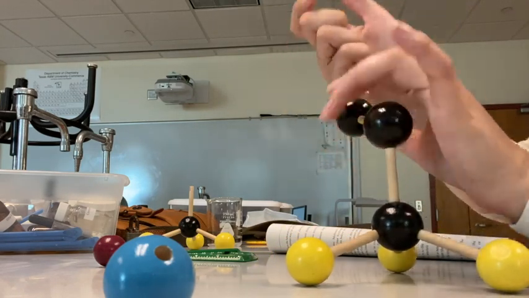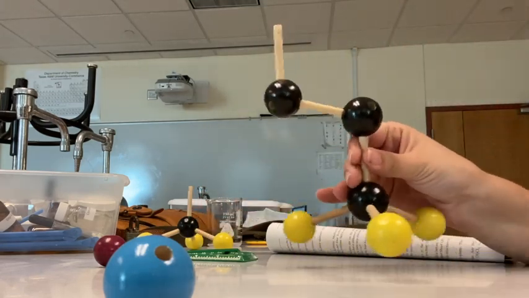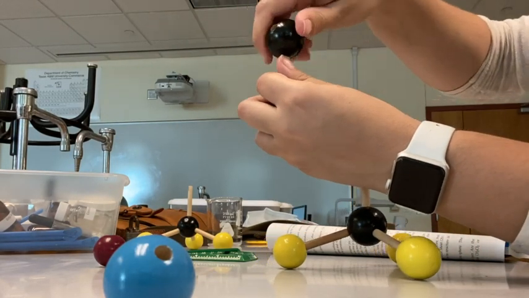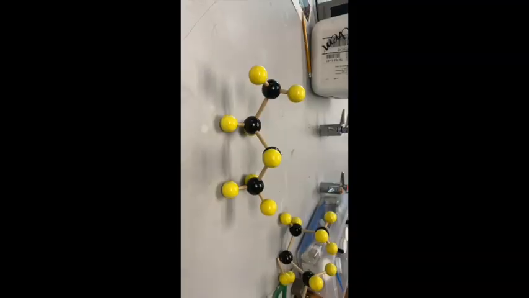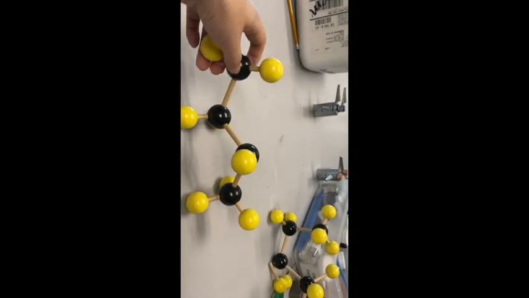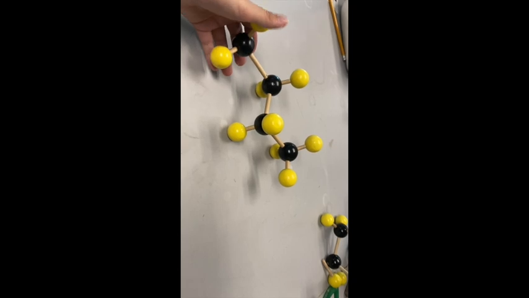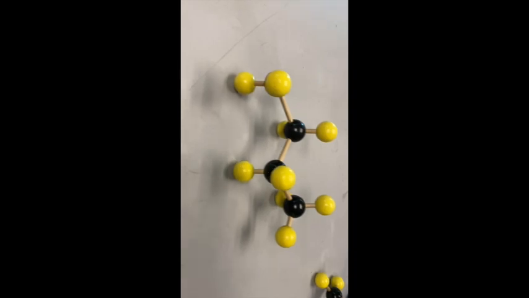Since it's only CH3, it doesn't really matter where we put our carbons, since it's saturated with hydrogen. 1, 2, 3, 4. So here is my butane. Oh, I'm missing a hydrogen. Give me a second here. There we are. It fell off. Just like that.